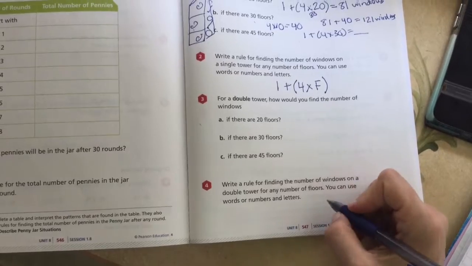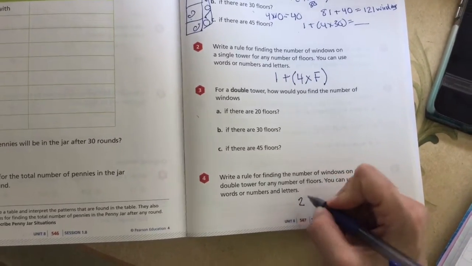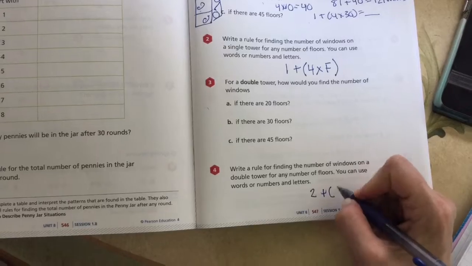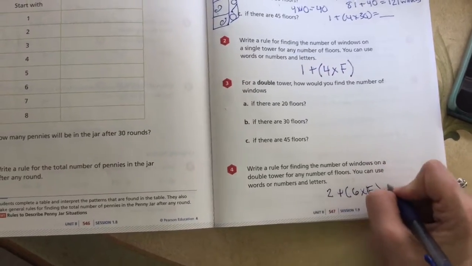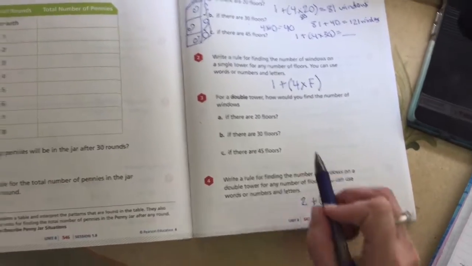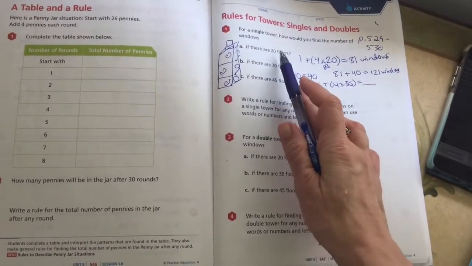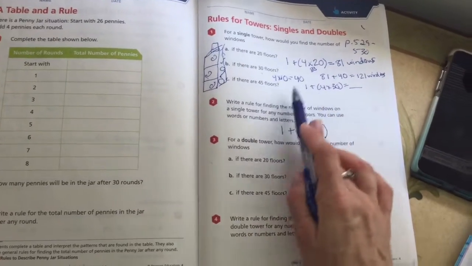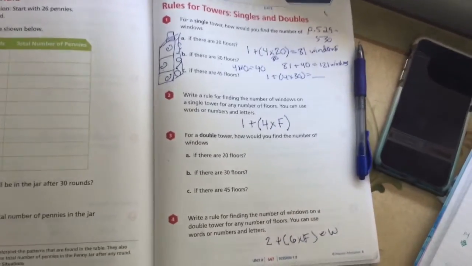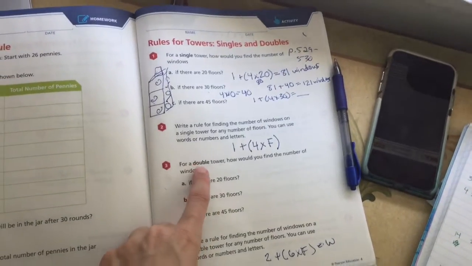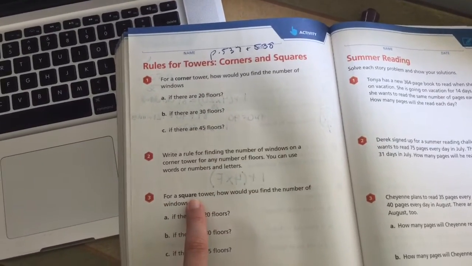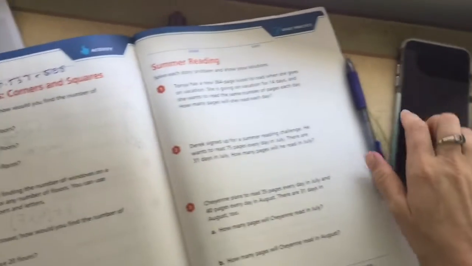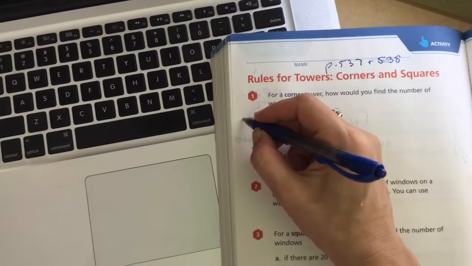and write my rule. So it's 2 plus, how many side windows was it? I think it was 6. 6 times F equals W. And then I could use that to help me. Now, you can use part of your previous answer to get your next answer, or you can do the equation again. Do what works for you, but be mindful. Double tower, and then it goes corner, square. Okay, so remember the corner one, maybe draw the picture so you don't make a mistake.